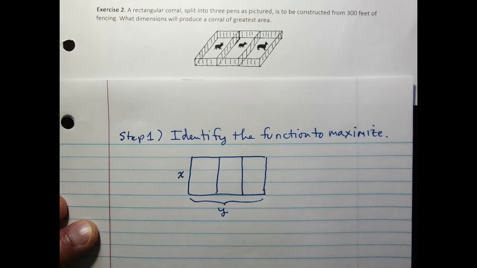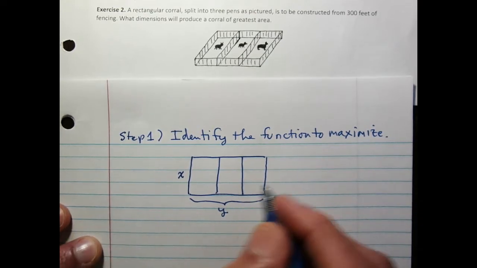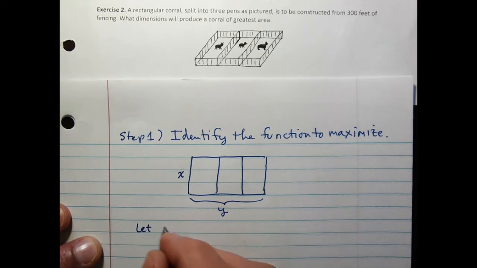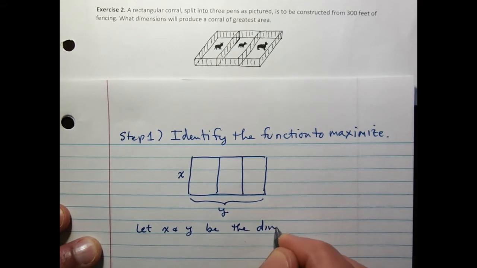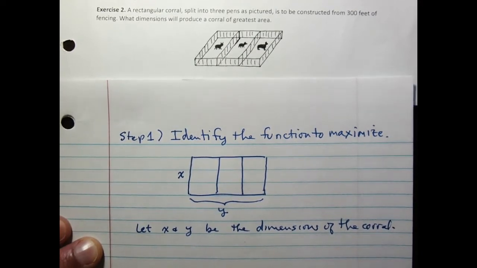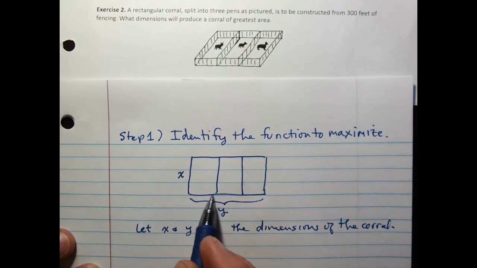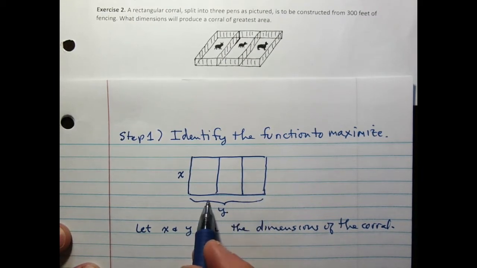Okay. Just let X and Y be the dimensions of the corral. And from the way I labeled things, there could be other ways you could choose dimensions. You could take the pieces along the side instead of the whole side Y, but I think I like doing it this way with X and Y.